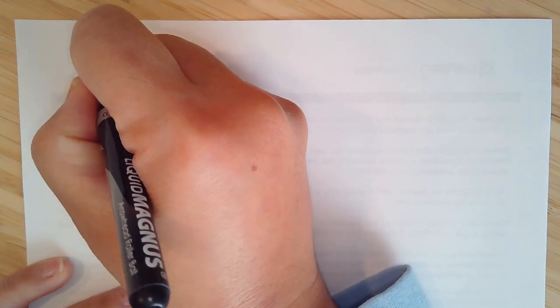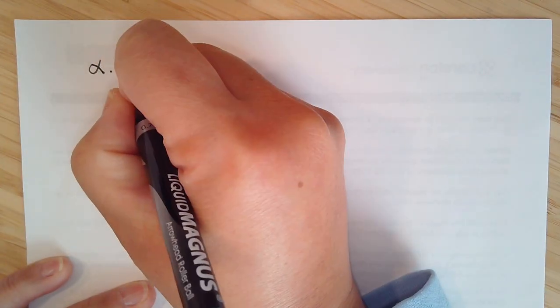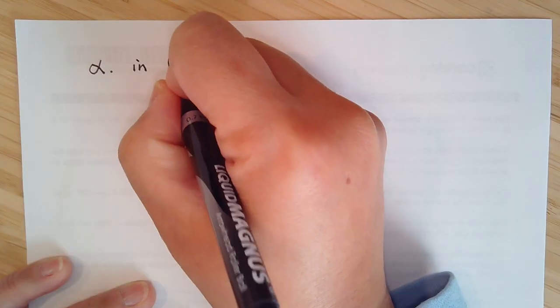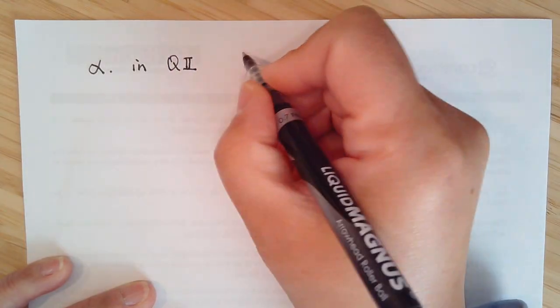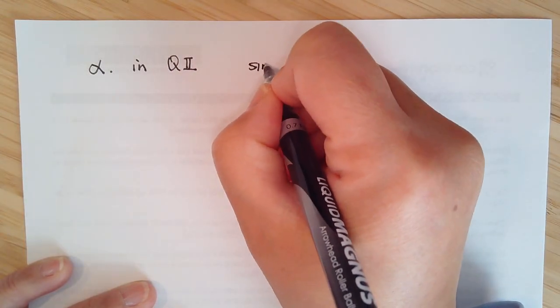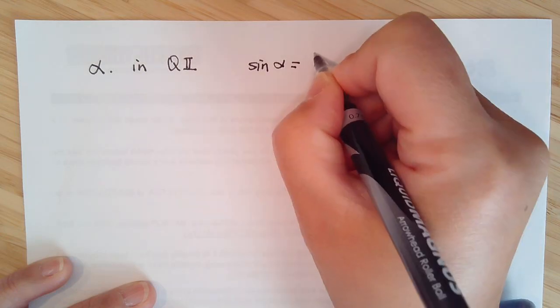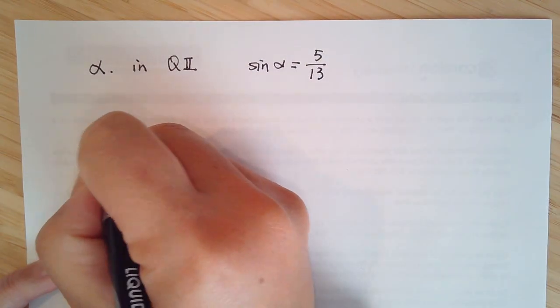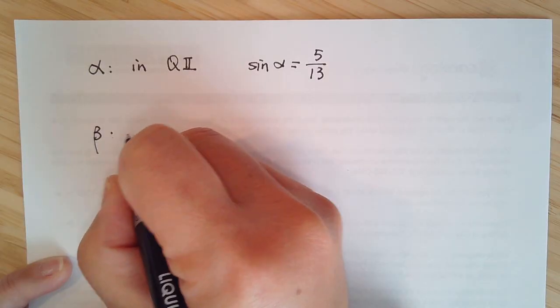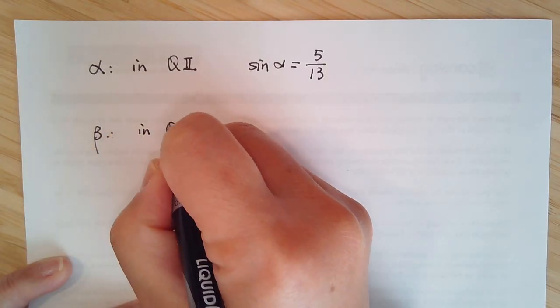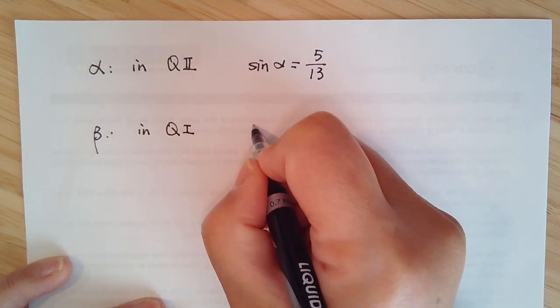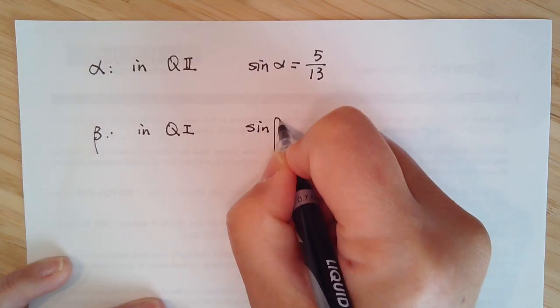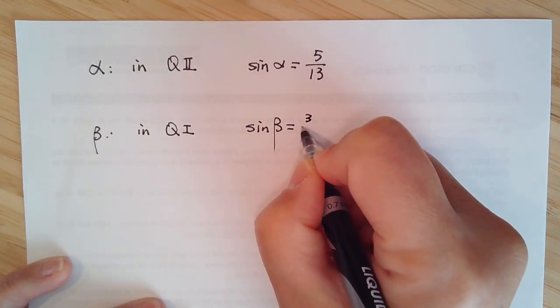Alpha is a quadrant 2 angle, and I know sine alpha is 5 over 13. I also have a beta. Beta is in quadrant 1, and I know sine beta is 3 over 5.